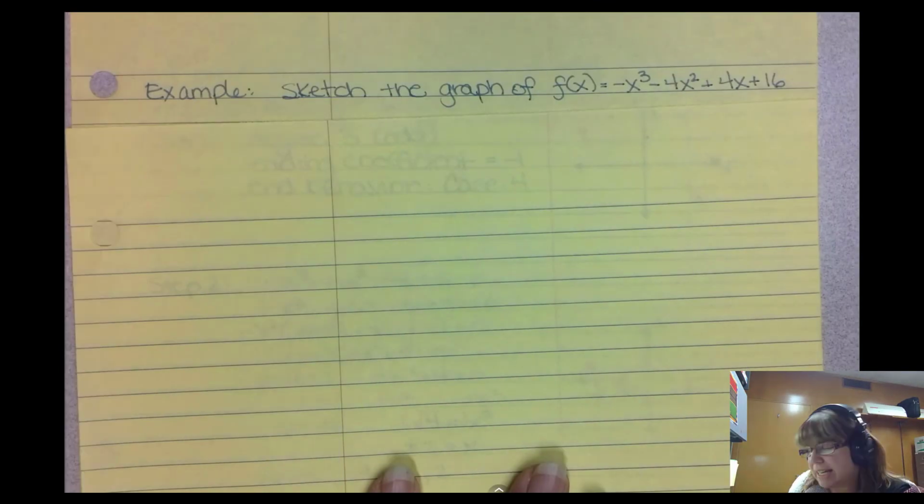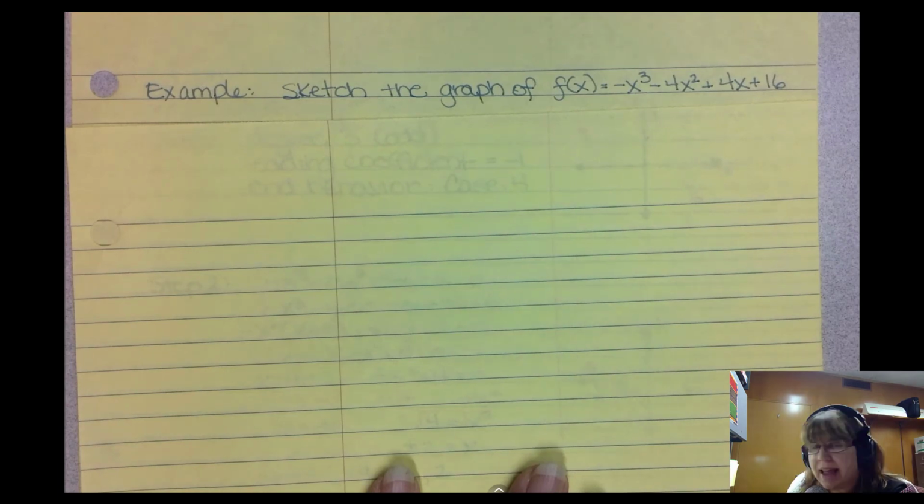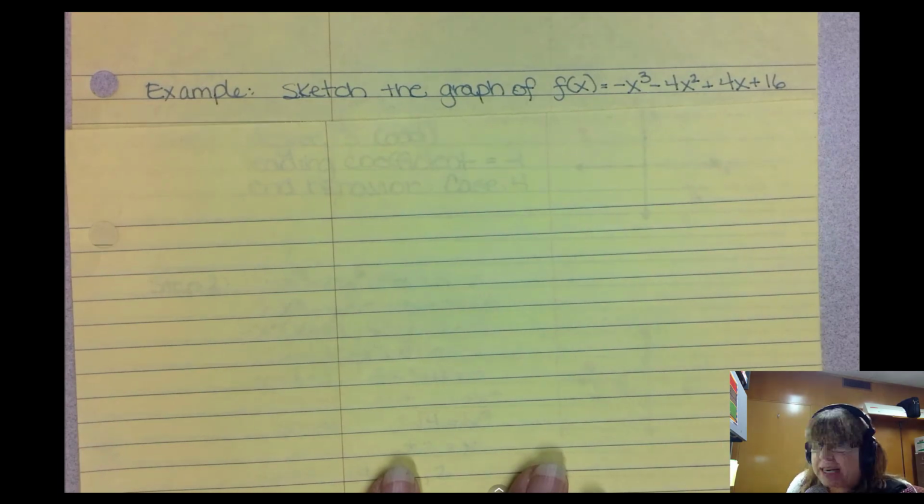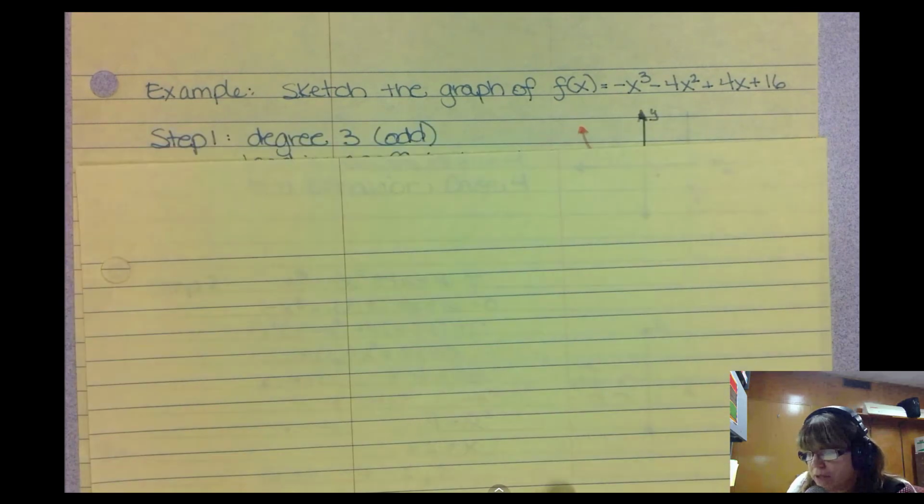All right, let's sketch the graph of f of x equals negative x cubed minus 4x squared plus 4x plus 16. First of all, let's look at the degree. Let's figure out if it's an odd or even function and get the sense of the end behavior.